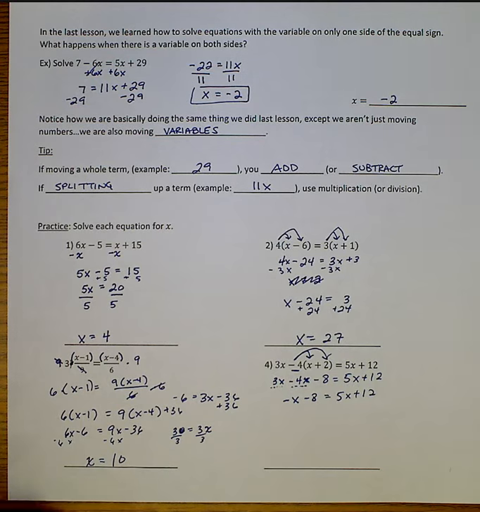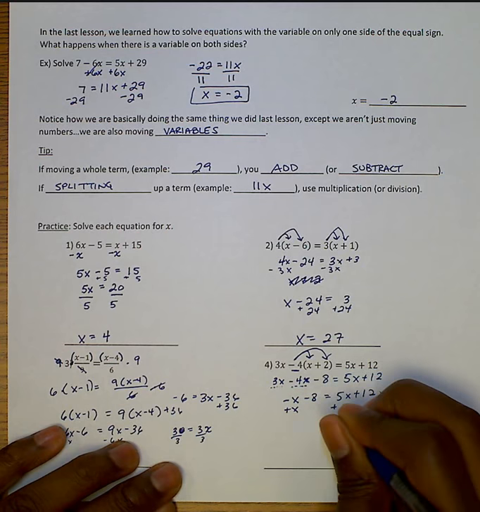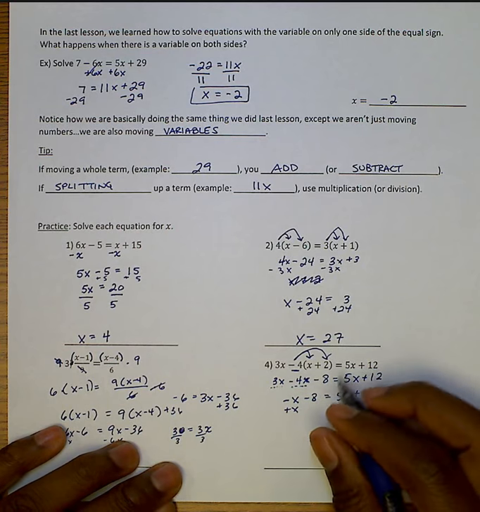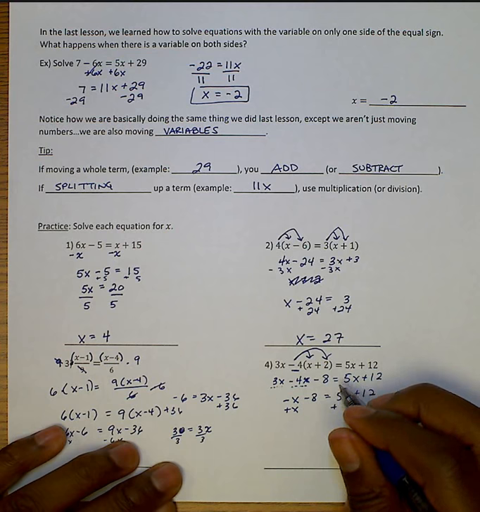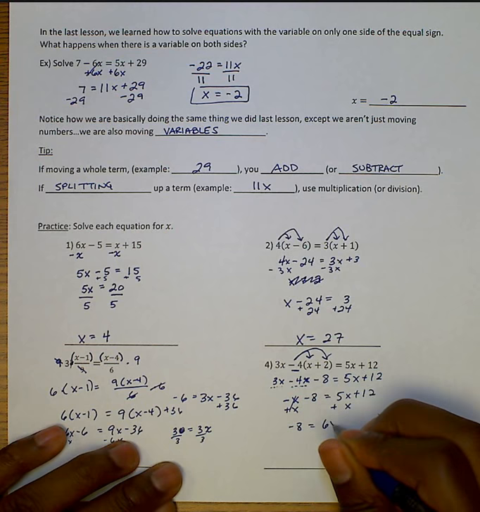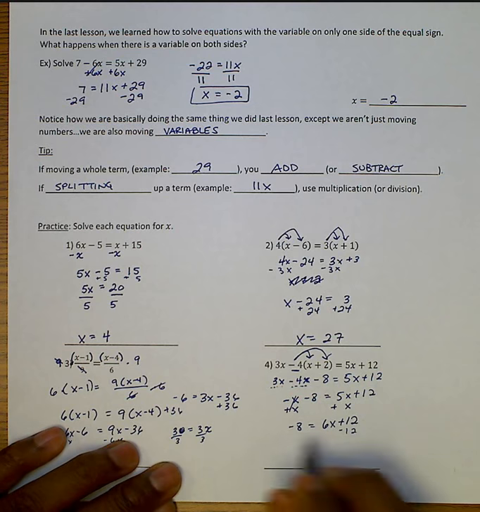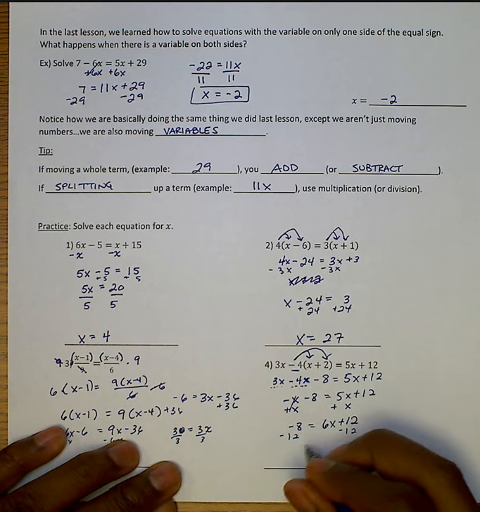Okay, now I will add the x's to both sides. I always like to keep my variable positive if possible. So I'm going to add the x to both sides. I will get negative 8 equals 6x plus 12. I'm going to subtract 12 from both sides. And so now I get 6x equals negative 20.